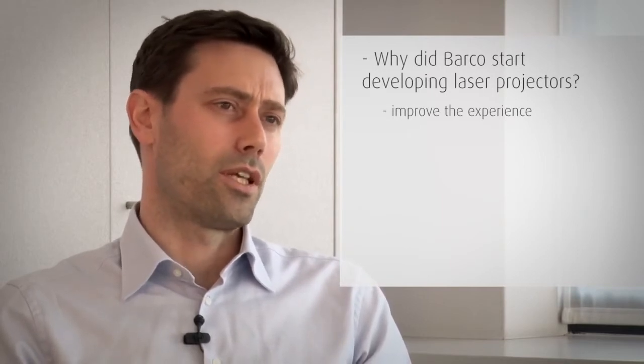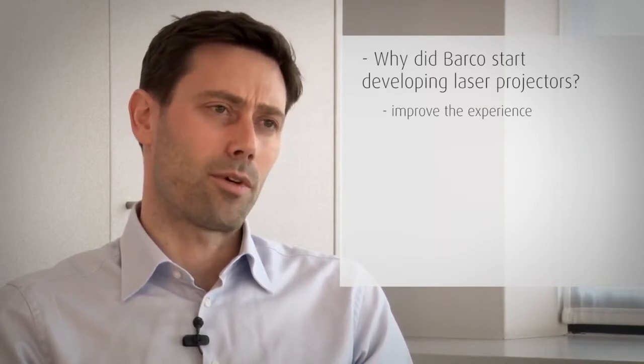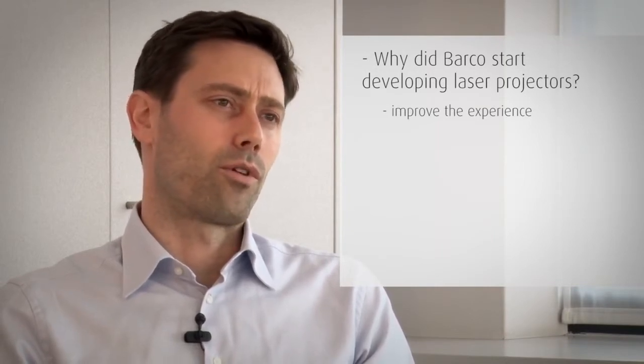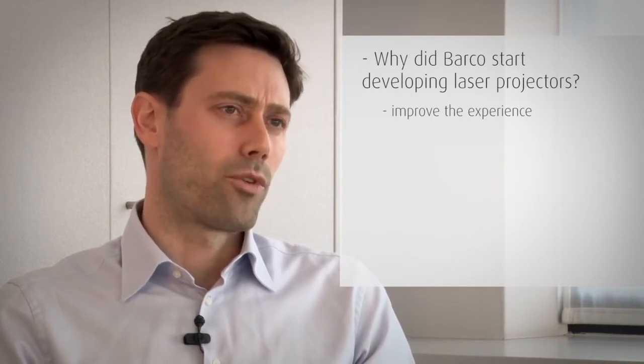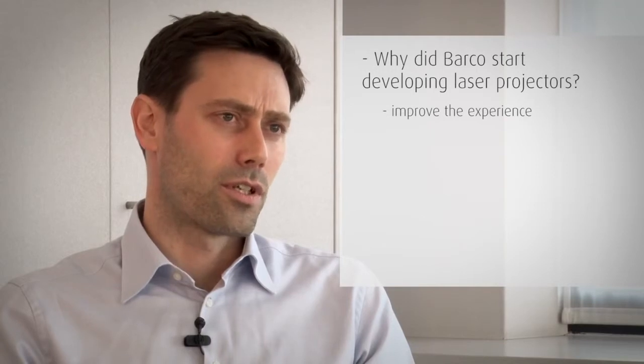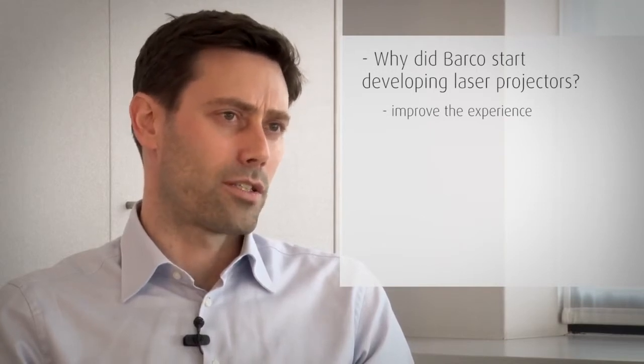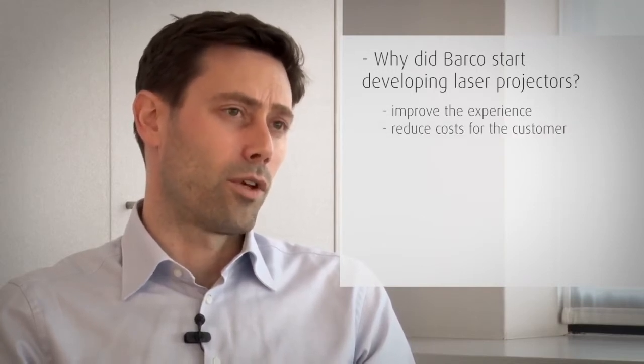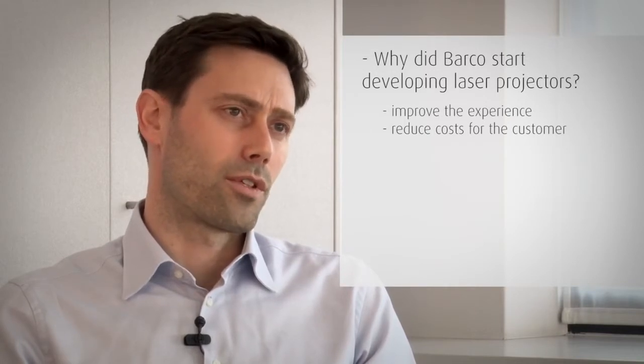We started investing in laser technology because we want to continuously improve the experience for our customers. For instance, in digital cinema, there was a need for bigger screens, more brightness in 3D, a better contrast, better colors, and laser technology could provide this. Secondly, we also want to reduce cost for our customers.